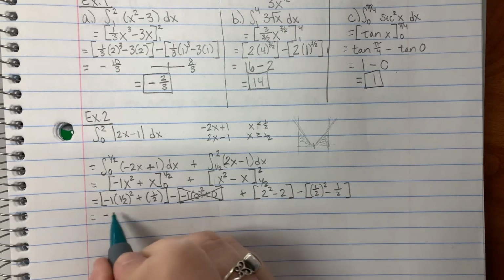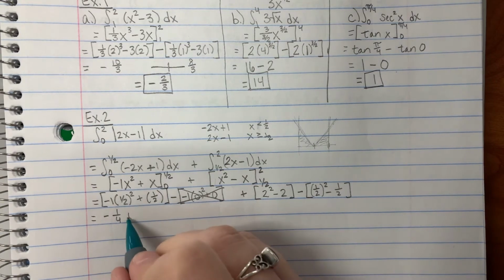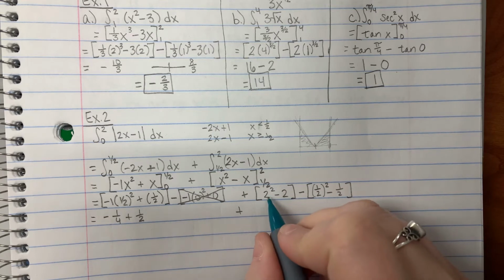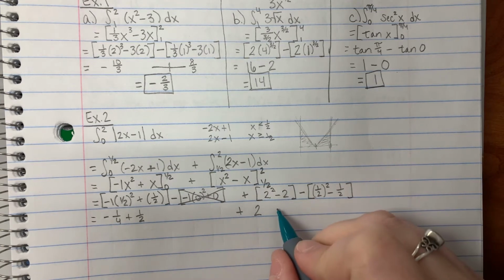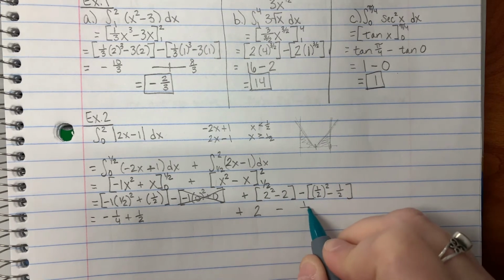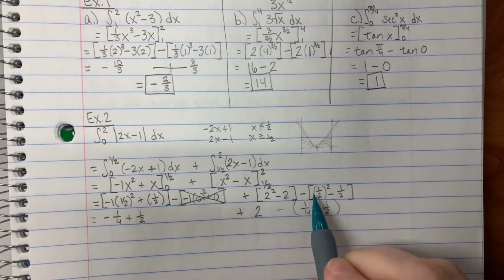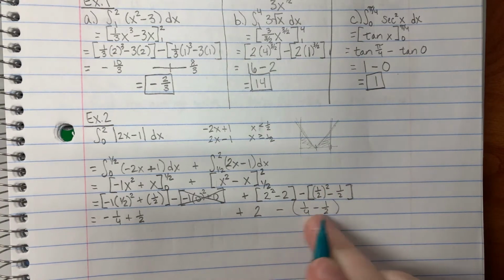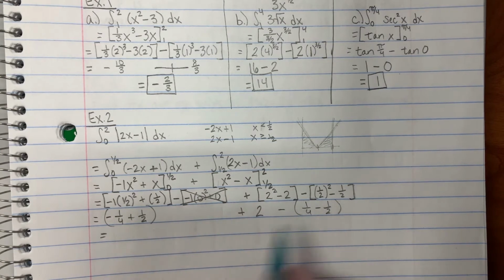So this is -1/4. If you square that, that's 1/4 plus a 1/2. And then this over here is 2 squared minus 2 would be 2. And then this would be minus, this would be a 1/4 minus a 1/2. Now remember, be careful with your parentheses there, because all of this is grouped together, meaning I have to do that before I subtract these two. Same thing with this one. I have to do this before I put them with those.